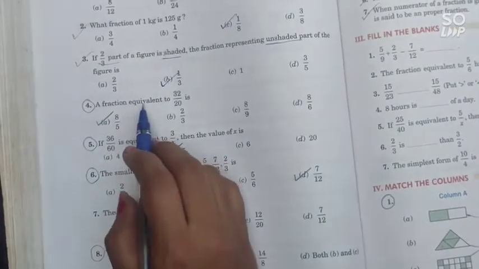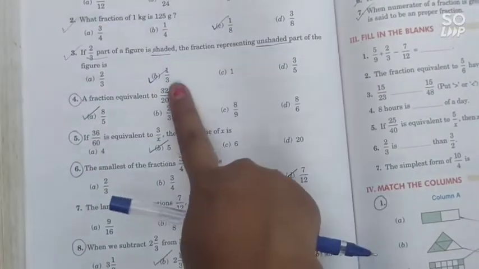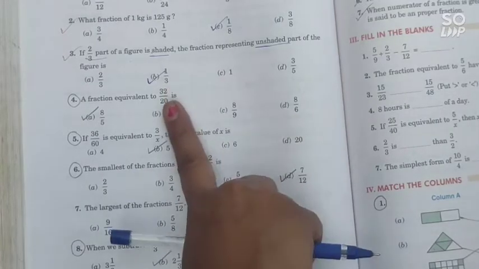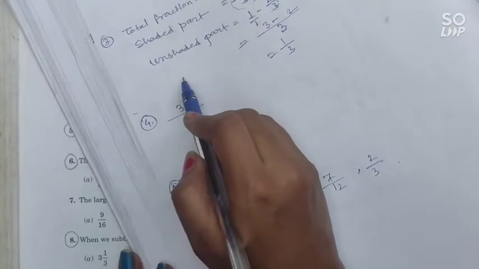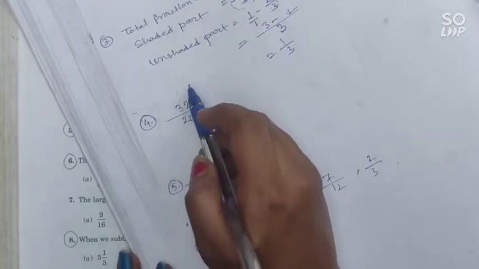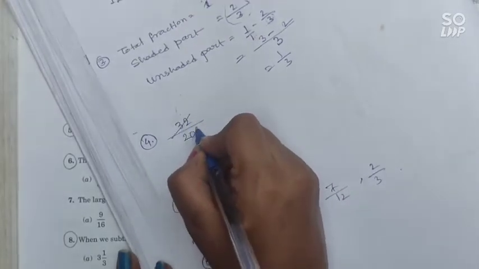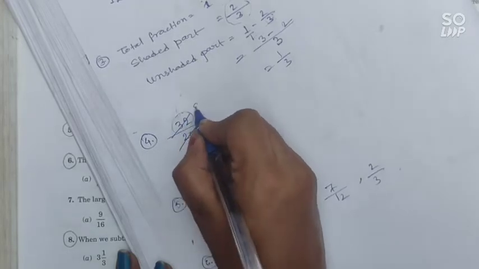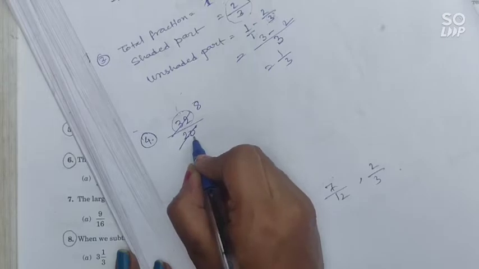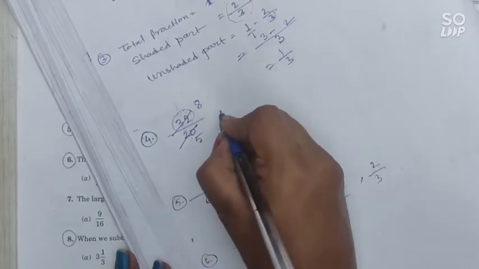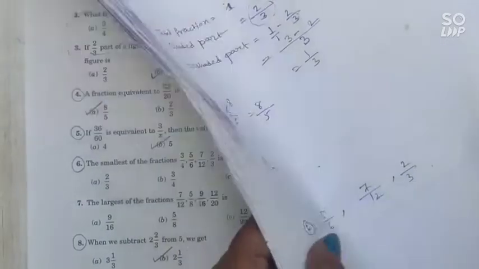Next question. A fraction equivalent to 32 upon 20. So you have to simplify this value. If you divide 32 by 4, you can get 8, and if you divide 20 by 4, you can get 5. 8 by 5. This will be the answer.